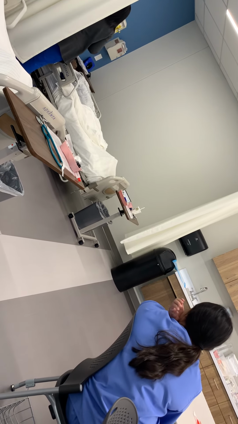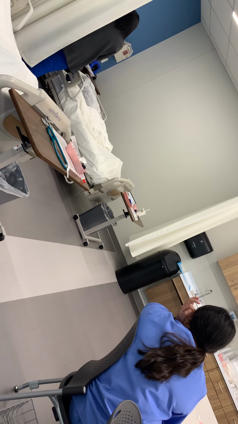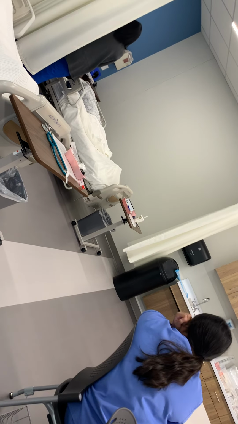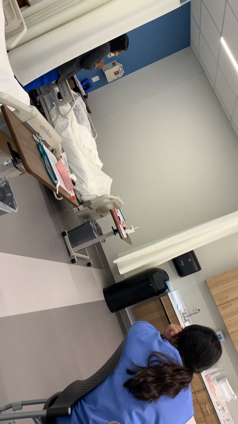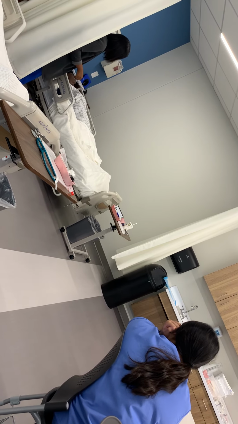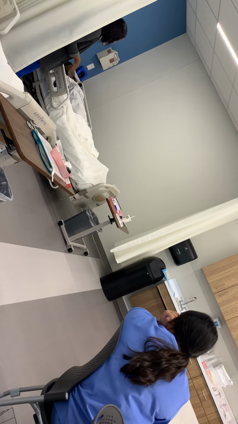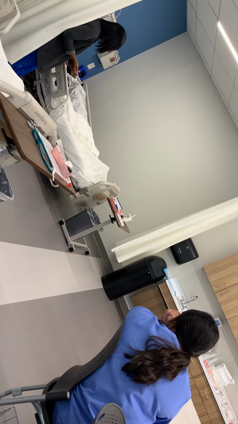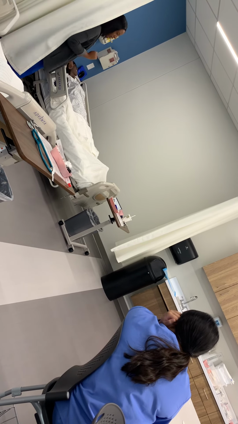Some hand sanitizer. I'm also going to put on some gloves. Is that okay? Okay. Put on my gloves. I'm going to sit my patients all the way up. Okay, I'm going to sit her up. I put the bed up a little bit, okay?